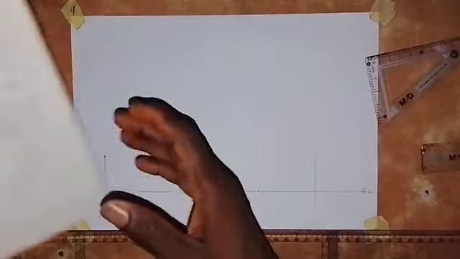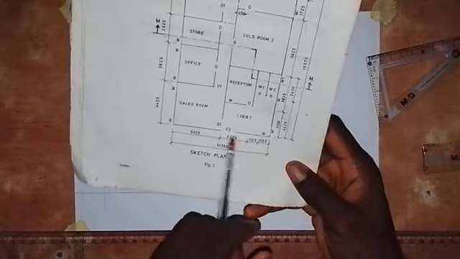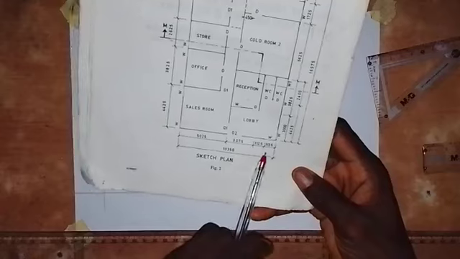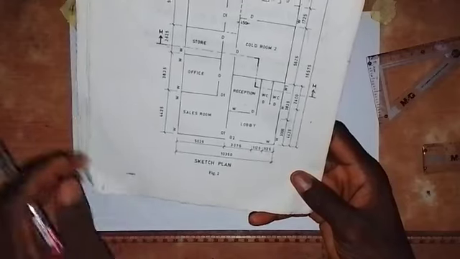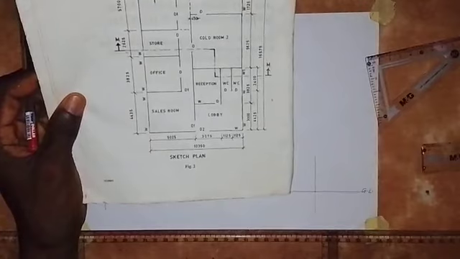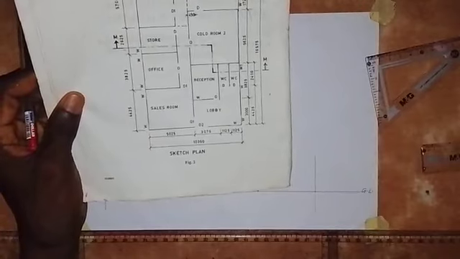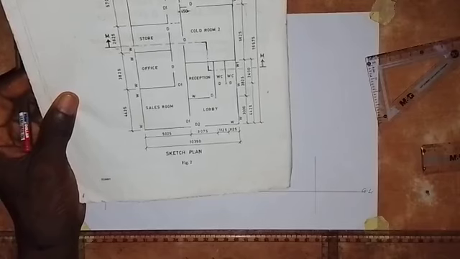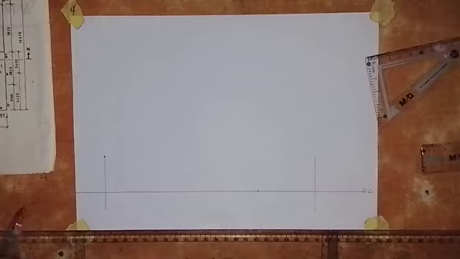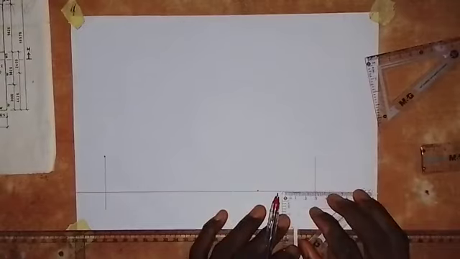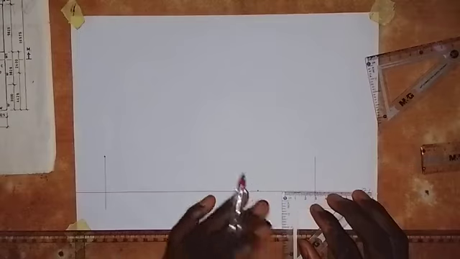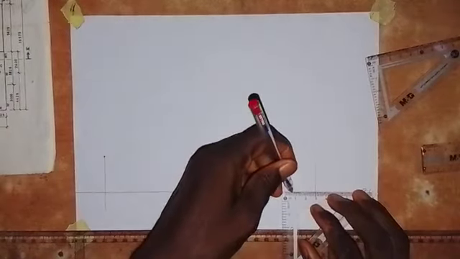All right, so then the next thing that we are going to do is to position other walls. So for other walls, let's start from here to here. So here we have the distance from here to here to be 1,125. Okay, 1,125. So if we divide 1,125 by 50, that gives us 22.5, that is approximately 23 millimeters. So I'll be taking it as 23 millimeters. So I'll take a measurement of 23 millimeters. So this is 23 millimeters here.